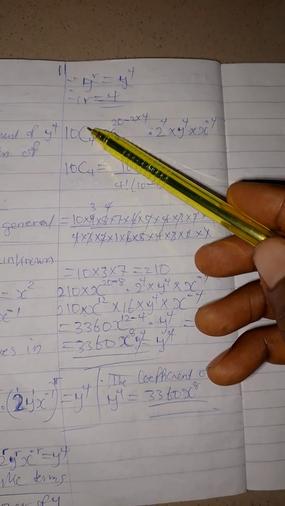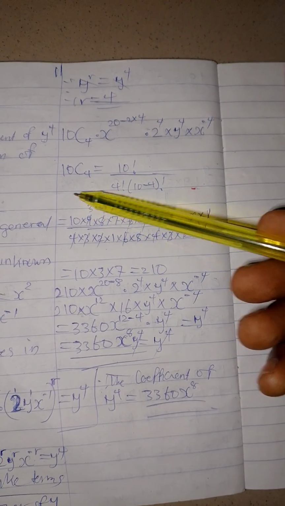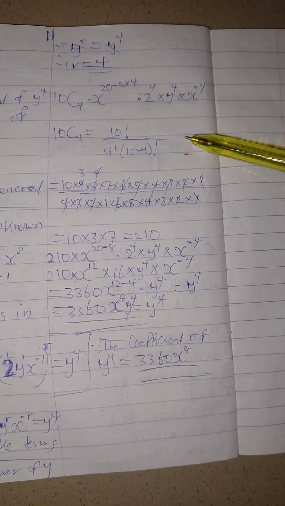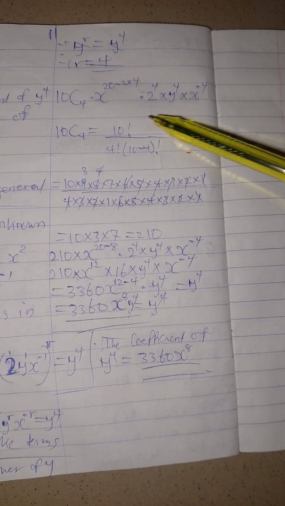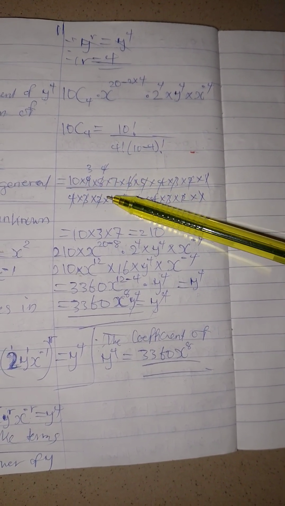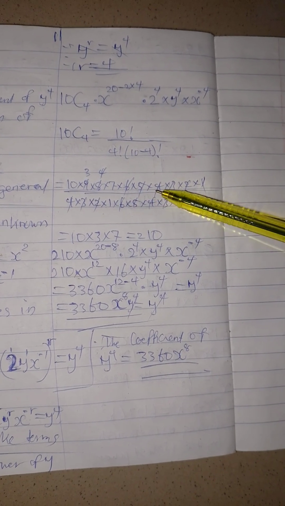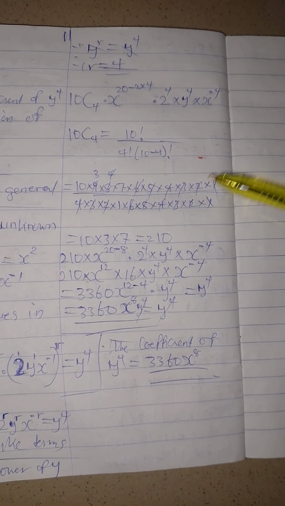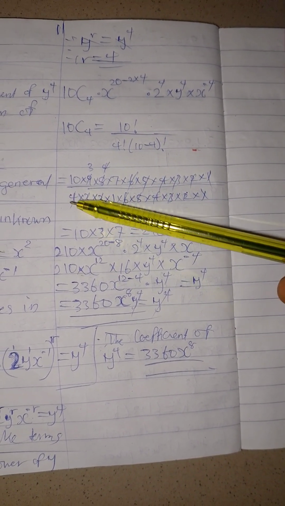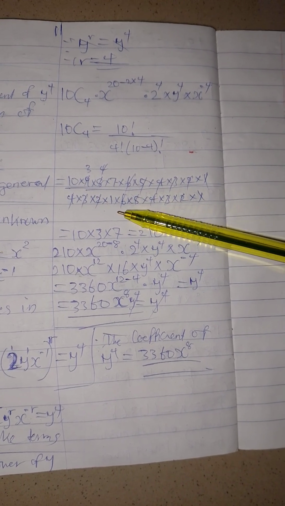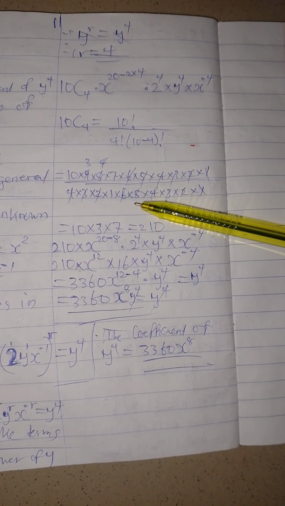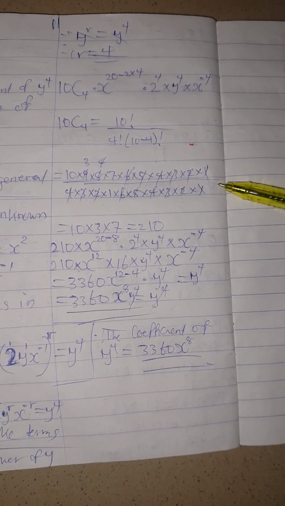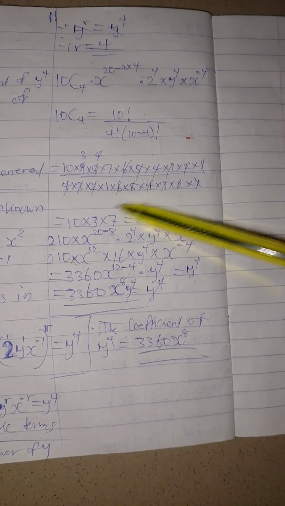So now let's solve for 10 combination 4. 10 combination 4 means 10 factorial all over 4 factorial bracket 10 minus 4 factorial. So 10 factorial is 10 times 9 times 8 times 7 times 6 times 5 times 4 times 3 times 2 times 1 all over 4 factorial, which is 4 times 3 times 2 times 1. 10 minus 4 is 6, so 6 factorial is 6 times 5 times 4 times 3 times 2 times 1.